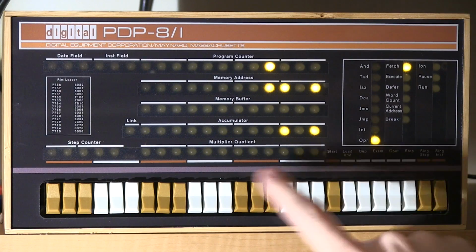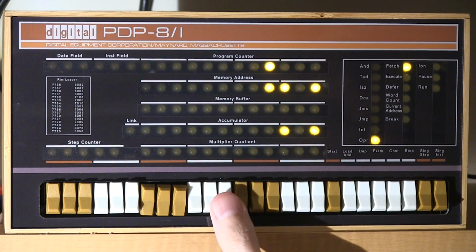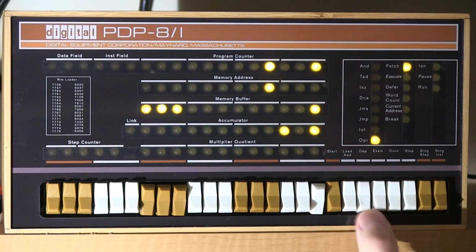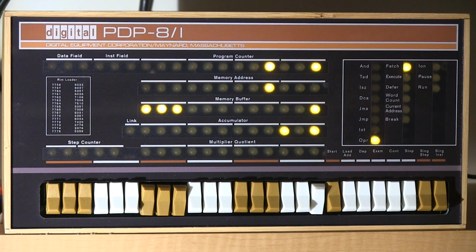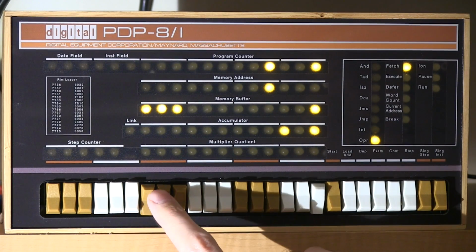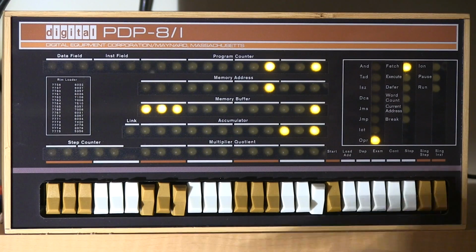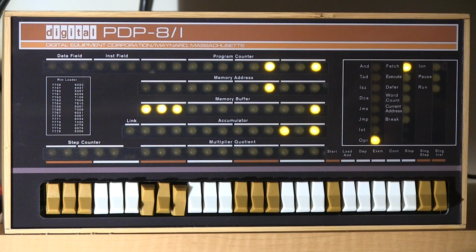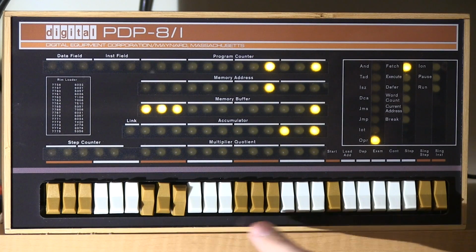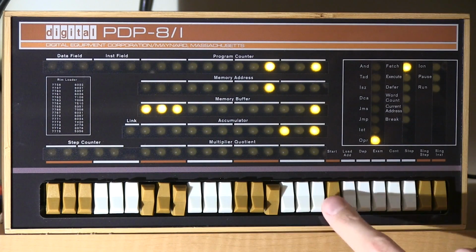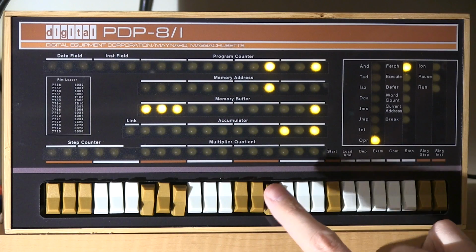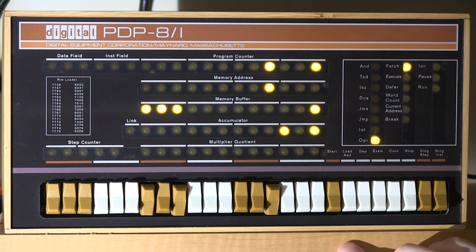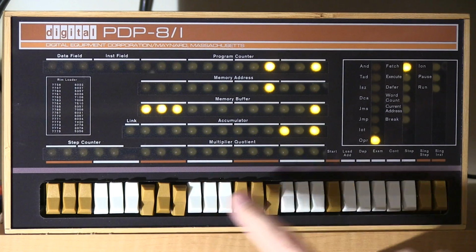Now, have you memorized increment accumulator yet? 7001, deposit. And now what does a jump instruction look like? A jump instruction starts with a 5. 5, and then the address you want to jump to, more or less. Cheating a little bit. But 5010, right? Because we want to jump to 10, which is the beginning of our program. So 5010.